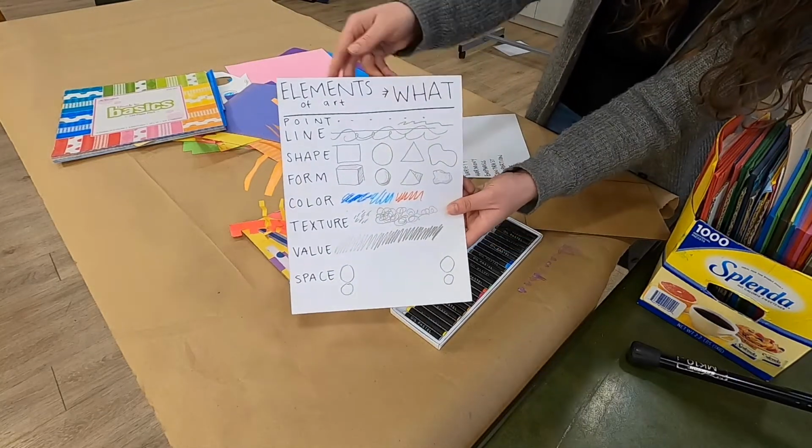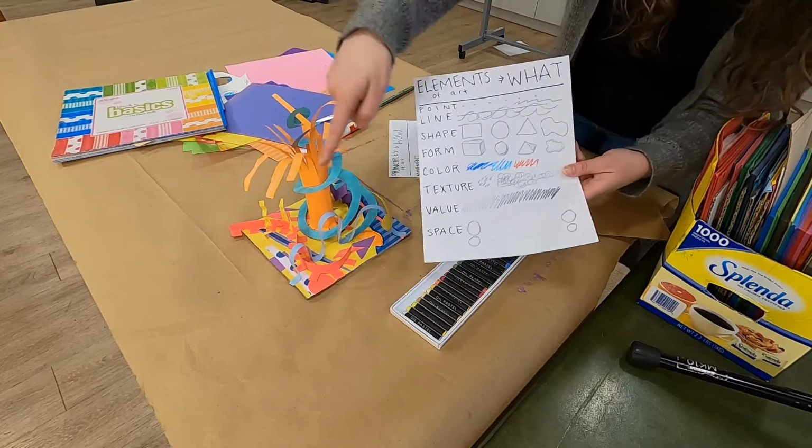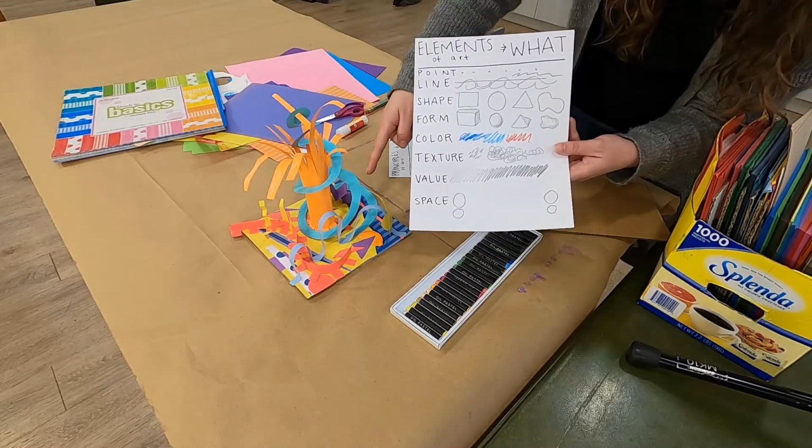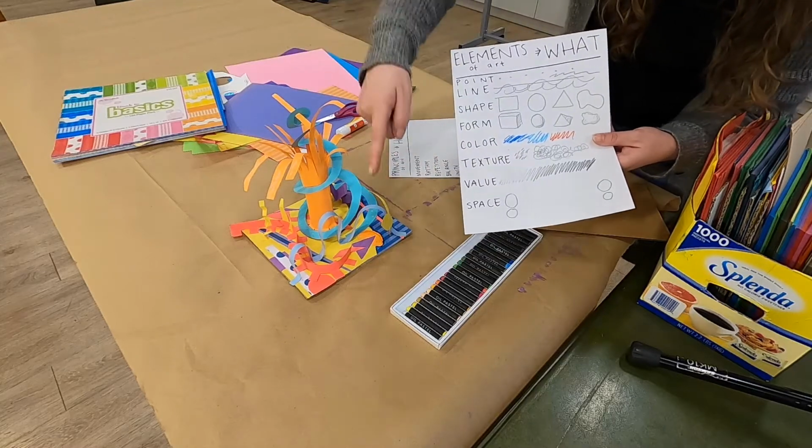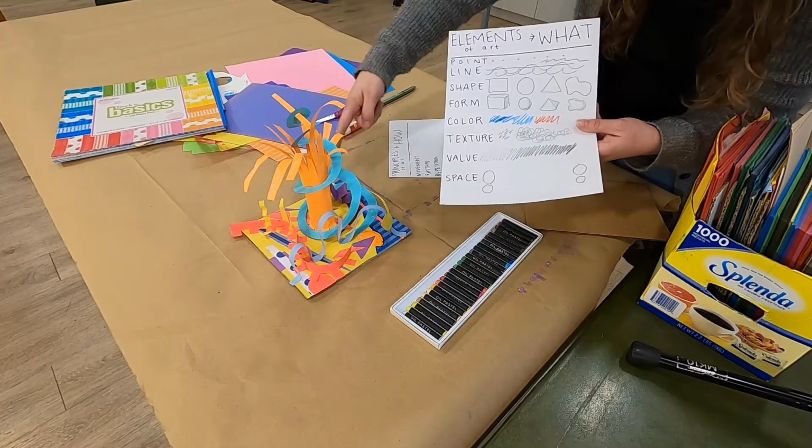So these are the elements of art. They're the what. There's line, shape, texture, form, color, value, and space used within this piece here.